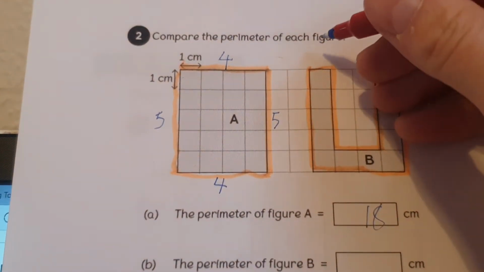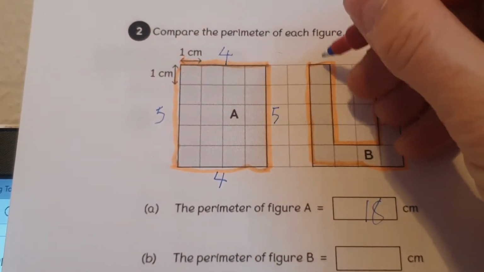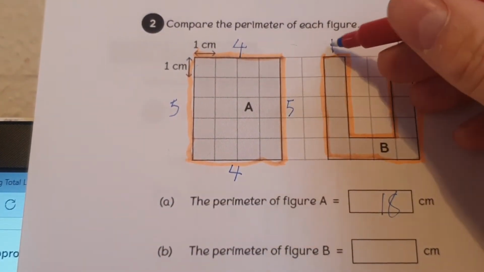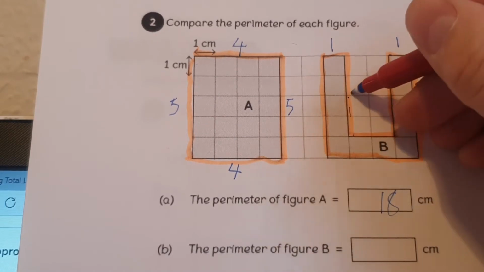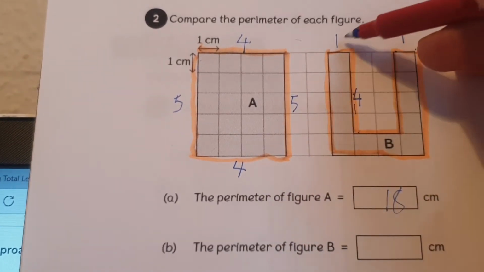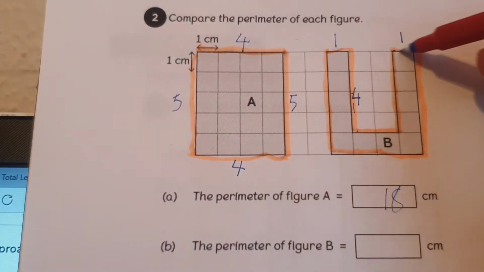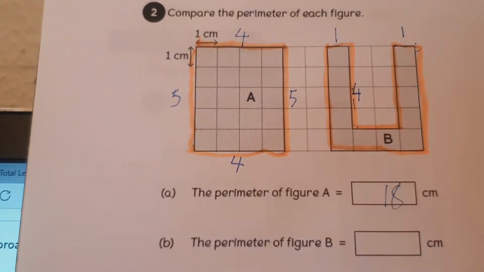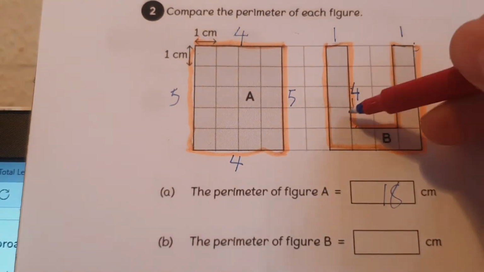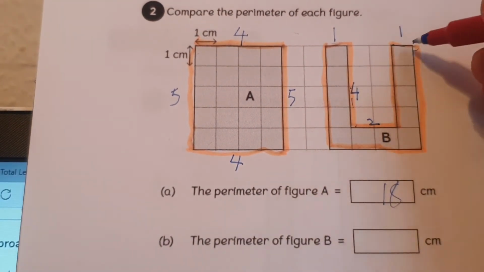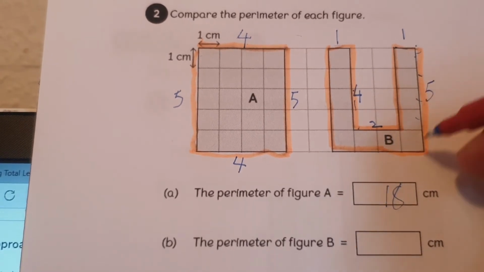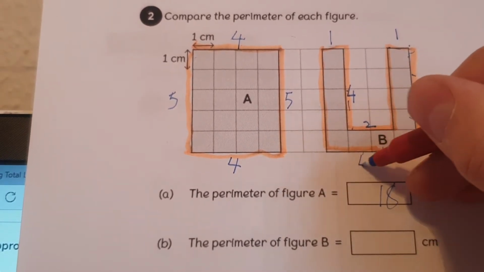But let's put the measurements on. From there to there is 1, and from there to there is 1. So 1, 2, 3, 4. Because this shape has 8 sides, that's a regular octagon. From there to there is 2. And 1, 2, 3, 4, 5. 1, 2, 3, 4.